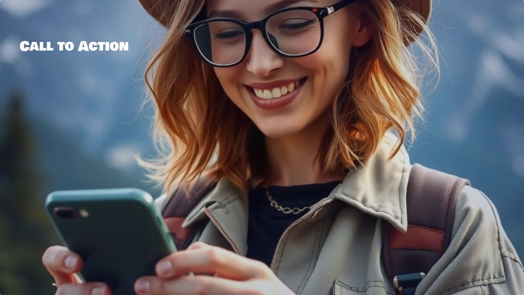Now it's your turn to explore the SBB mobile app. Apply these skills on your next Swiss journey. Embrace the ease of travel in Switzerland.